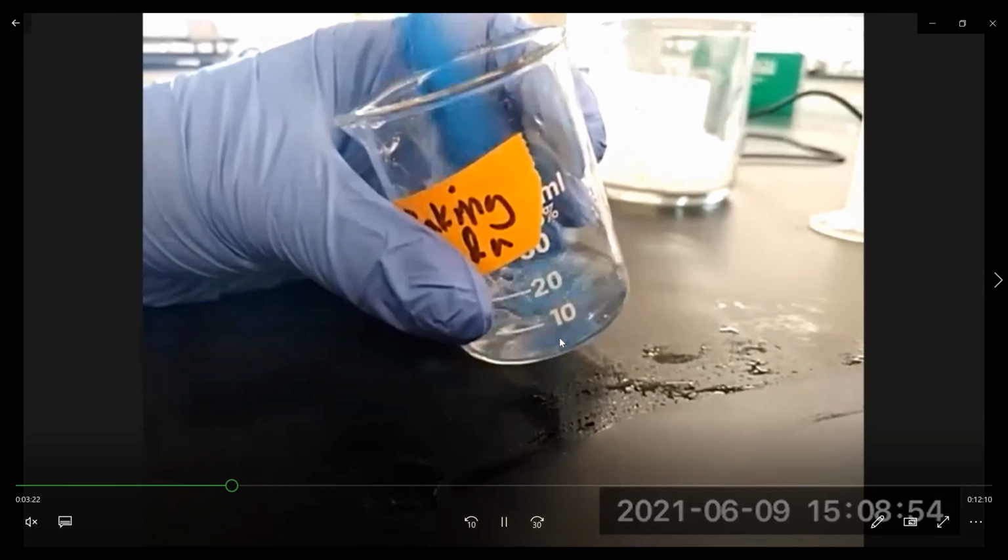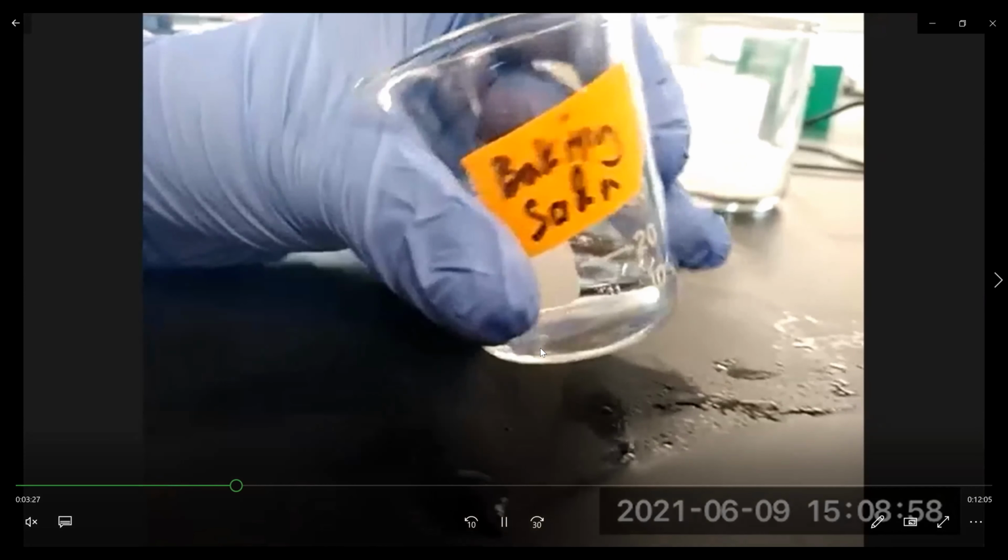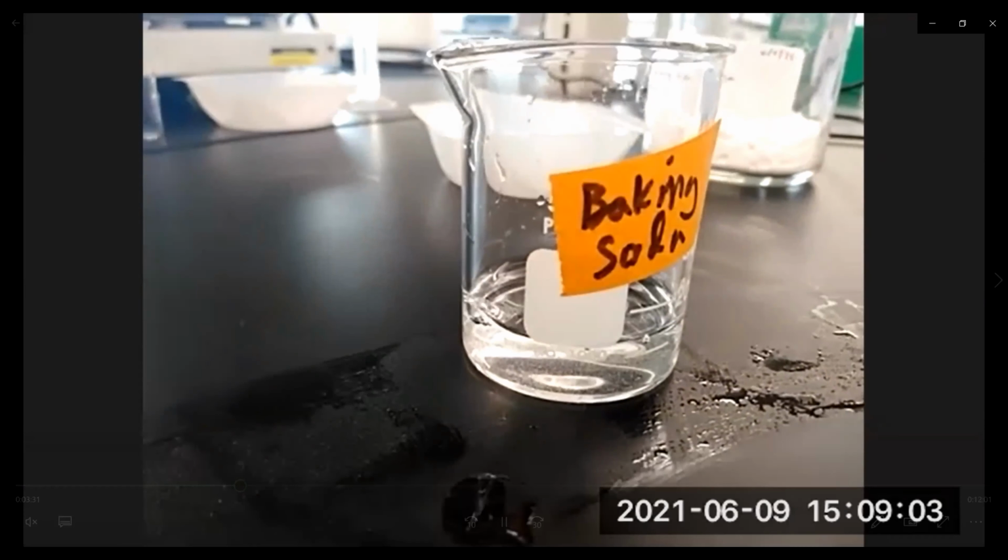And you keep on mixing it until it becomes colorless. So now we've prepared the sodium bicarbonate for the experiment.